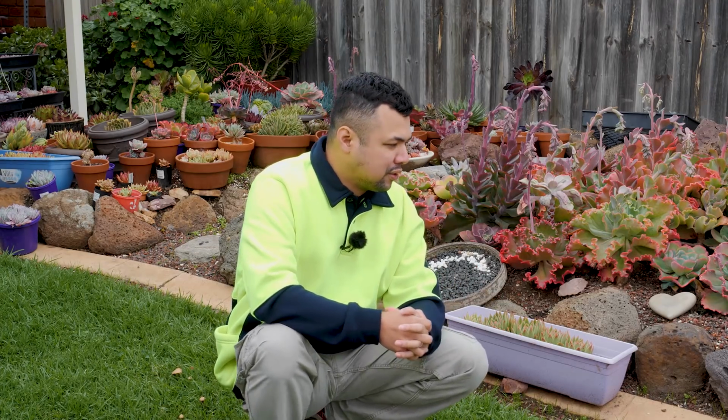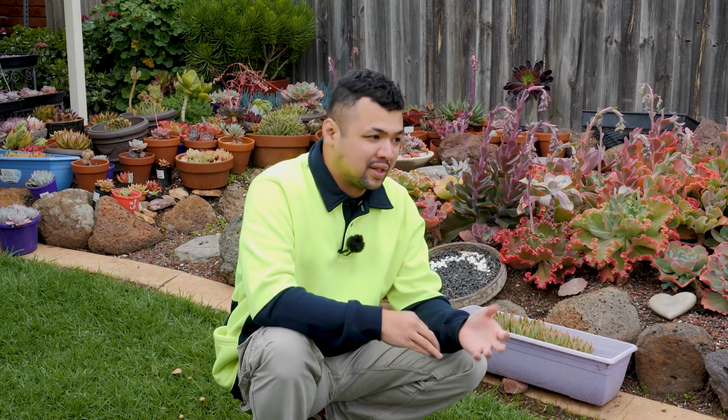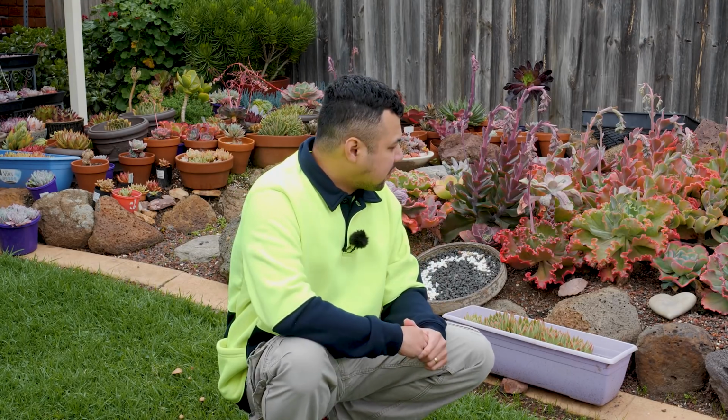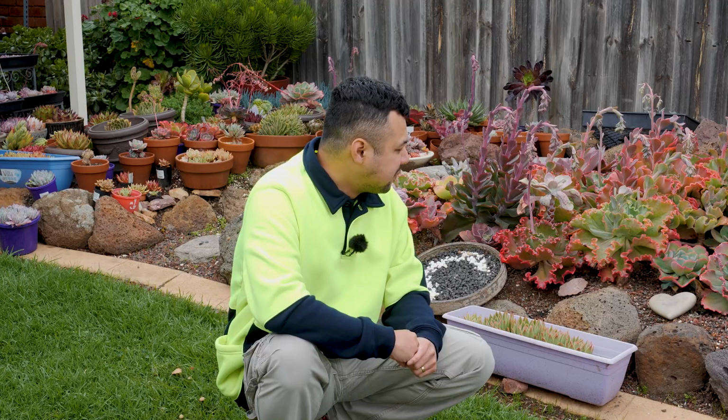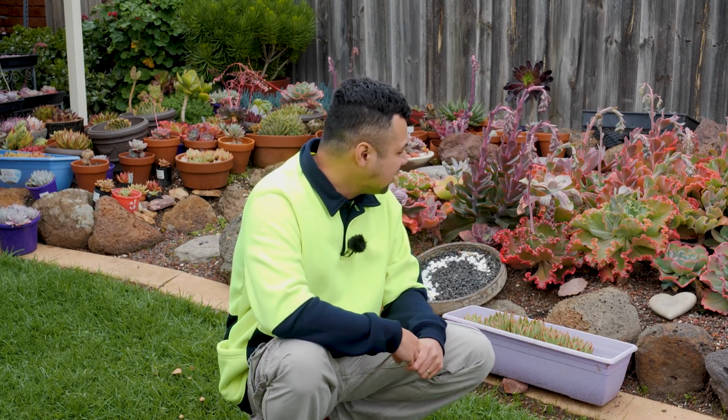Now, how high should we go? My general rule of thumb is that the depth should be somewhere deeper than the roots can go. I generally have a good idea of how deep the Echeveria roots are going because I've already uprooted them so many times in the past. For this one, I think this is about 15 to 20 centimeters, or maybe around 6 inches roughly.